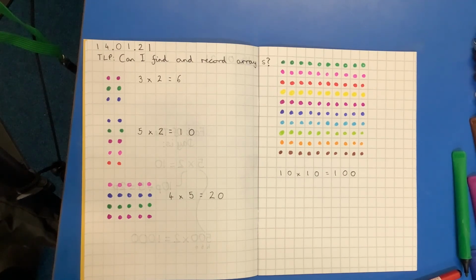Look forward to seeing those at our Zoom meeting later. Just after this, I'll do some photos for you to show you other arrays we have found around the classroom.